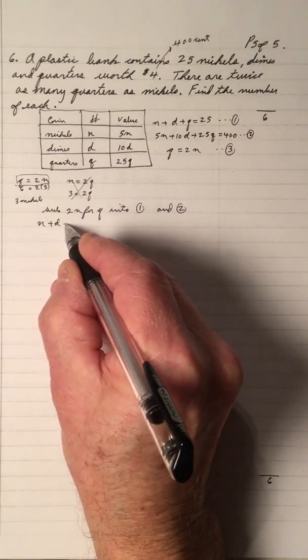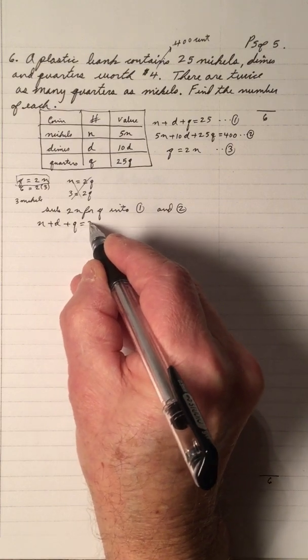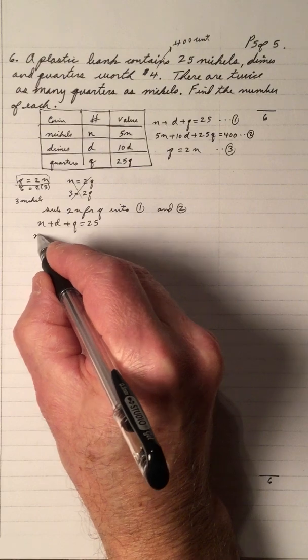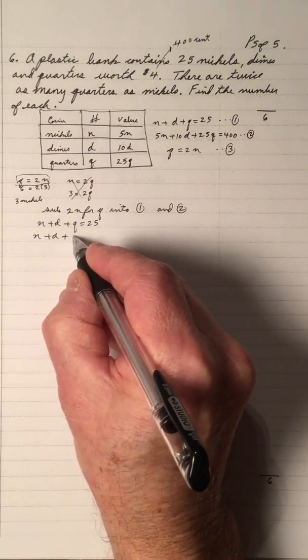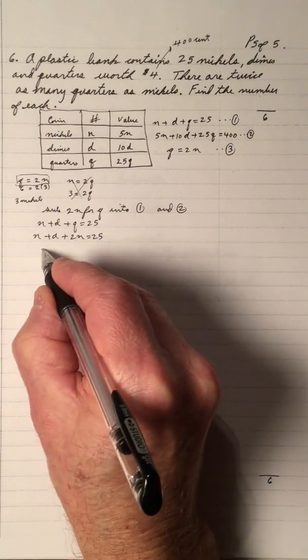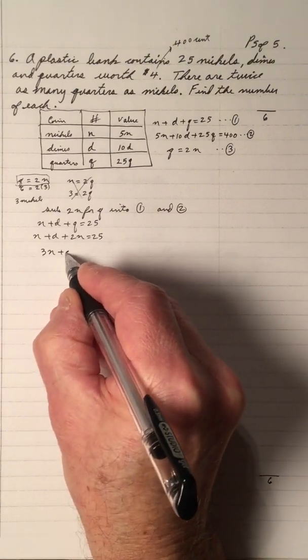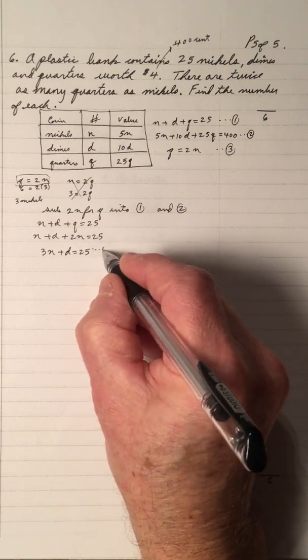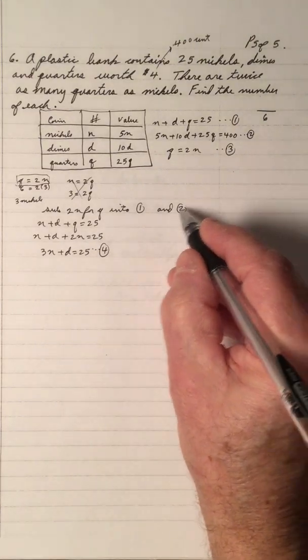N plus D plus Q equals 25. So Q is 2N, so N plus D plus 2N equals 25. So 3N plus D equals 25. So that's a new equation for me.